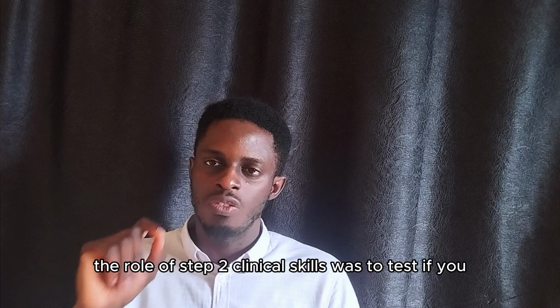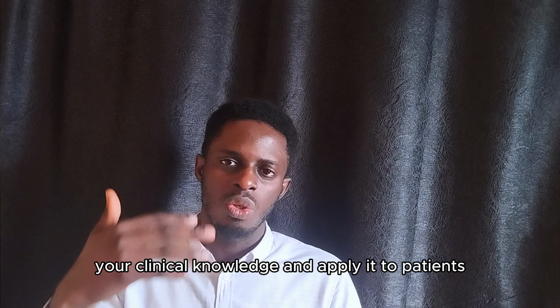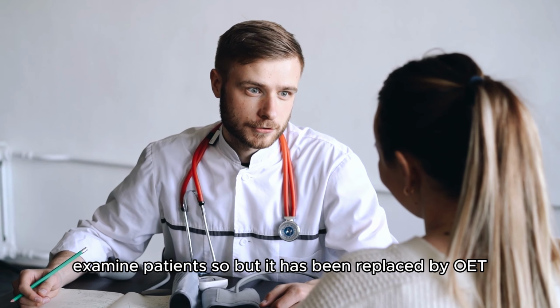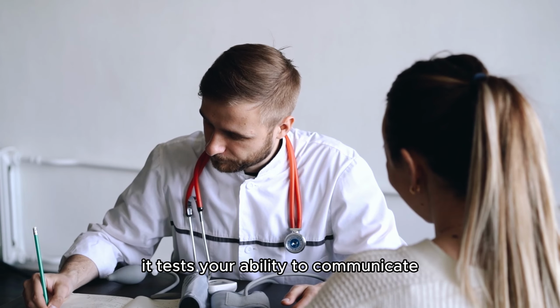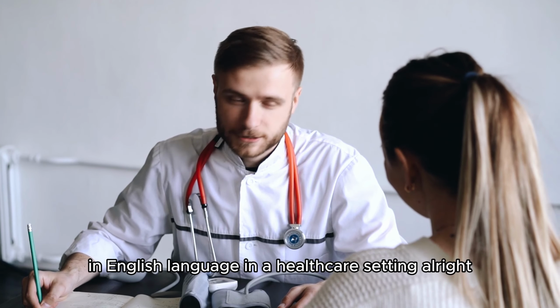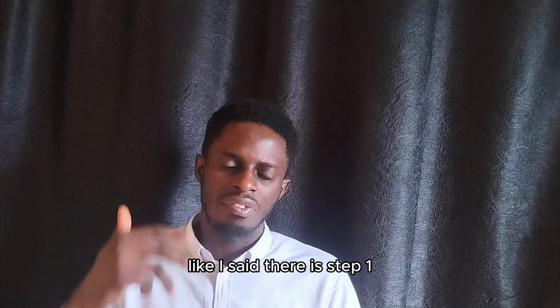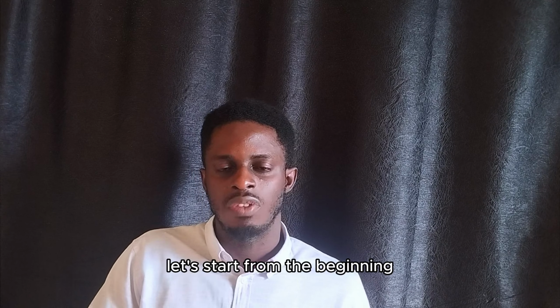Step 2 clinical skills has actually been replaced by the Occupational English Test. The role of step 2 clinical skills was to test if you can really apply your clinical knowledge to patients: interact with patients, get history, examine patients. But it has been replaced by OET. OET stands for Occupational English Test. It tests your ability to communicate in the English language in a healthcare setting. All right. Like I said, the USMLE part, we have step 1, step 2, step 3. We have the OET.